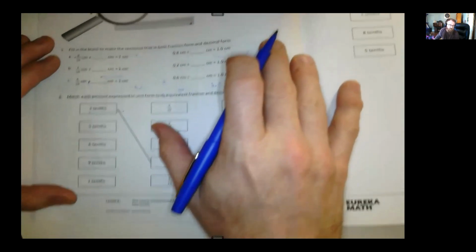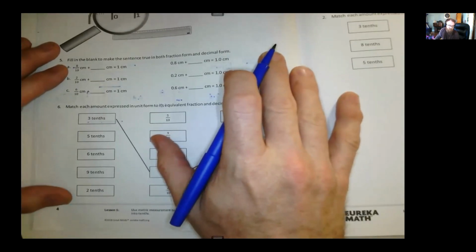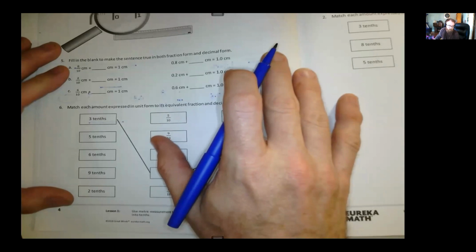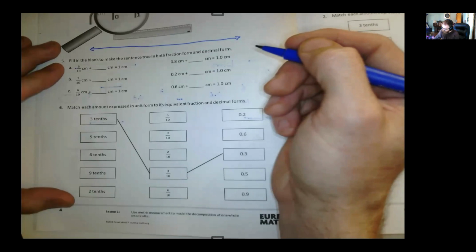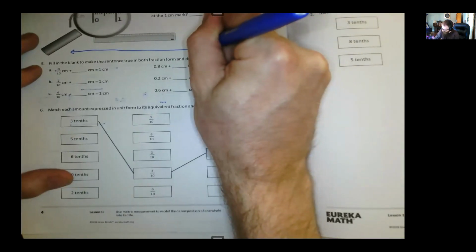Now's the time that you can draw a number line if you need to help you. But the question really is, what is the difference between 1 centimeter, our whole, and 8/10 of a centimeter? What's the difference? 1 centimeter is the same as 10/10.